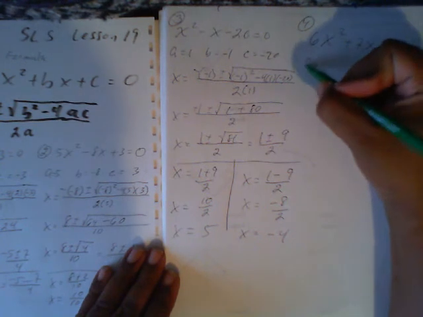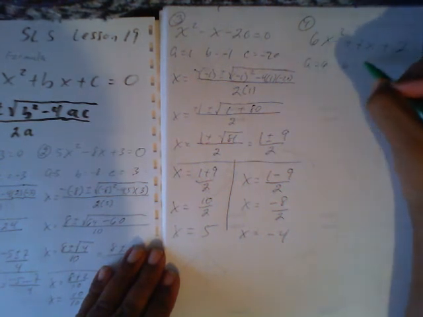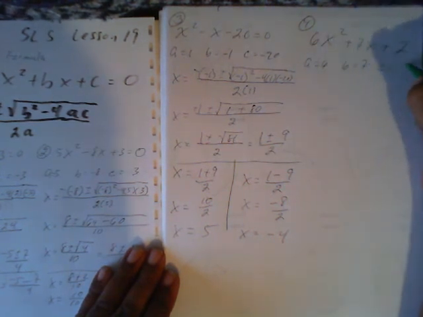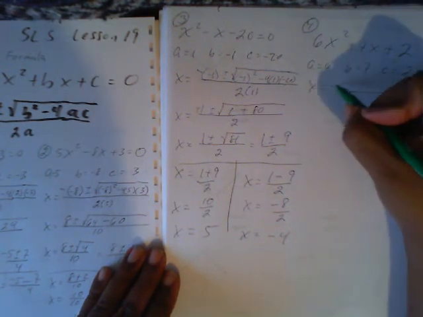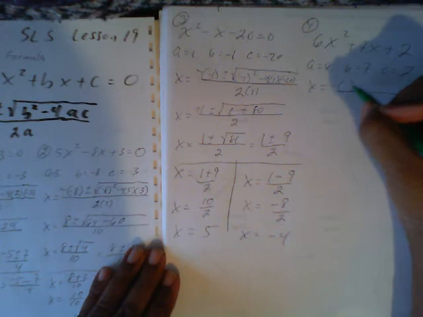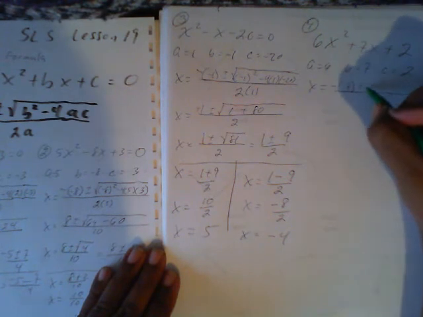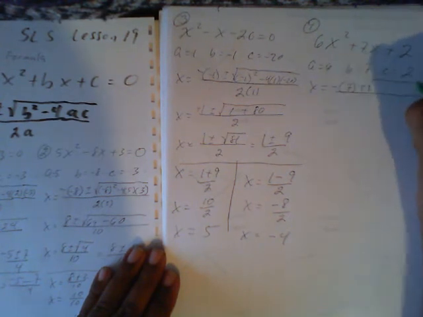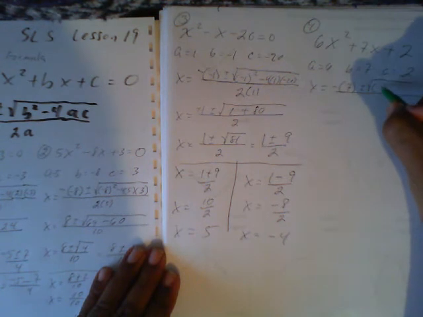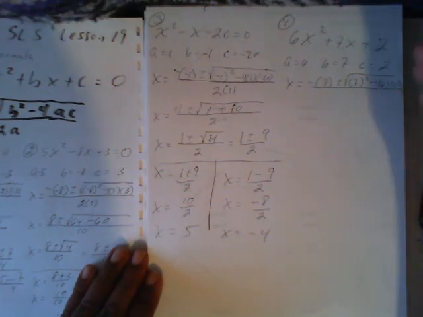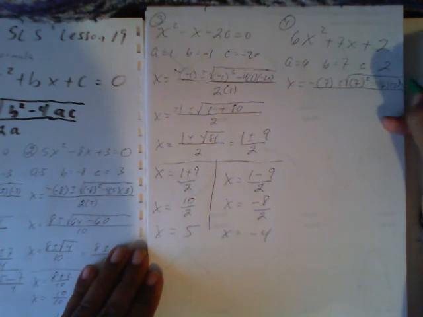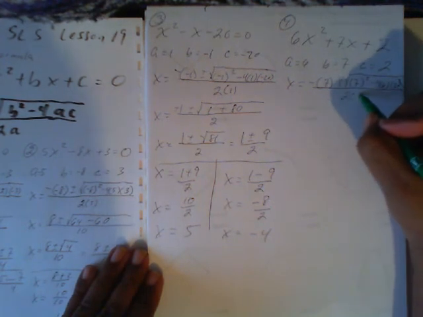Next, we have a is 6, b will be 7, and c will be 2. So we'll have the opposite of b, which is 7, plus or minus the square root of b, which is 7 to the second power, minus 4 times 6, which is a, times 2, which is c. Let's move that over a little bit. Okay. And that's all over 2 times a, which is 6.